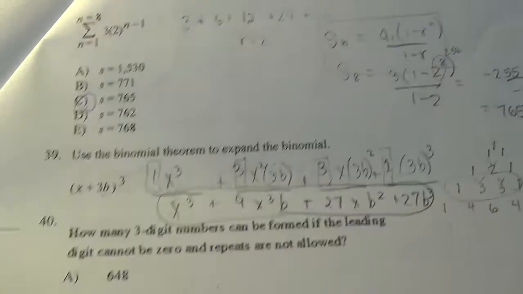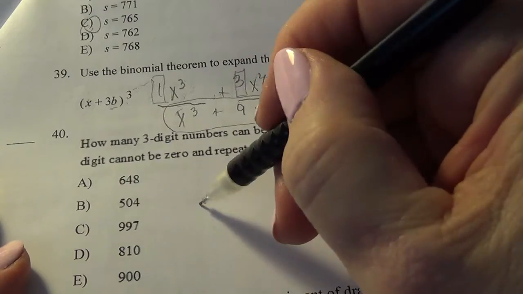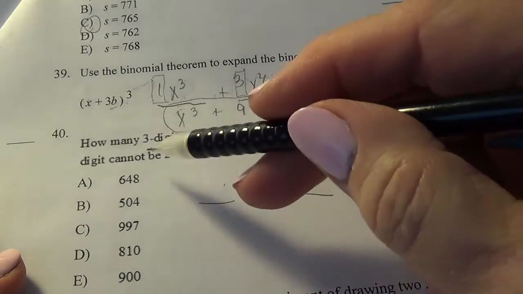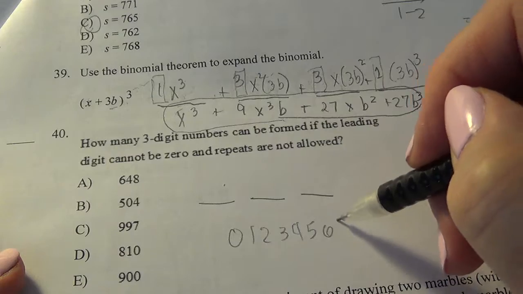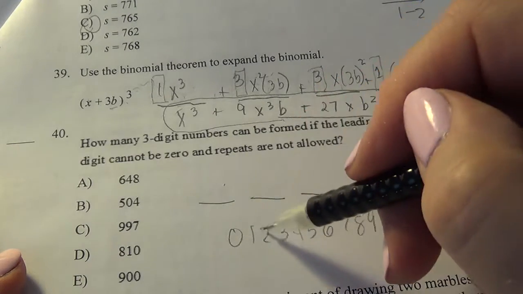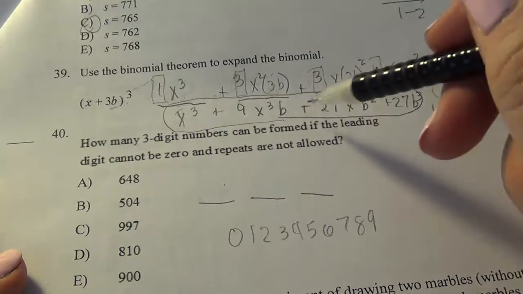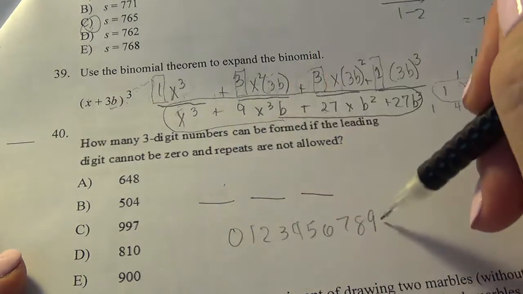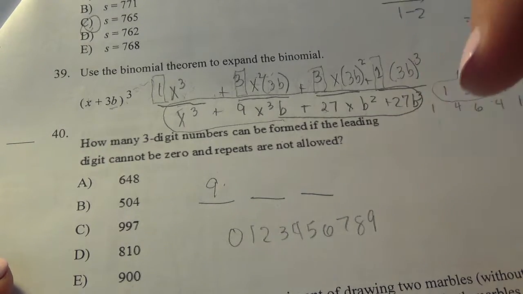All right. Back to probability and counting. How many 3-digit numbers, so right away I know I need 3 slots, can be formed such that the leading digit cannot be 0? So of all the digits, the first one can't be 0, so that leaves us 9 possibilities. I'm sorry, if the leading digit cannot be 0 and repeats are not allowed. So I didn't read the whole thing. So we have 9 ways to fill in the first slot of this 3-digit number.